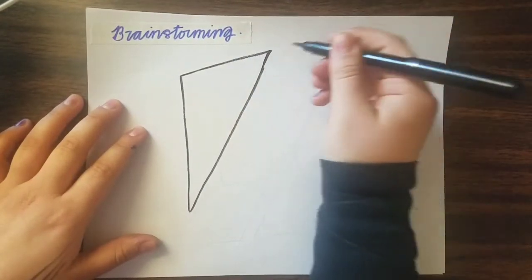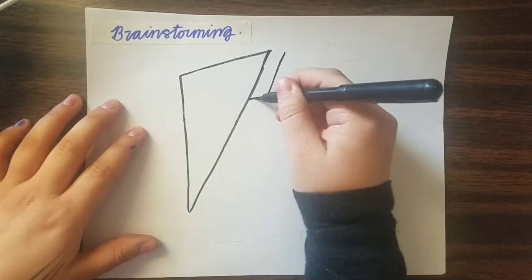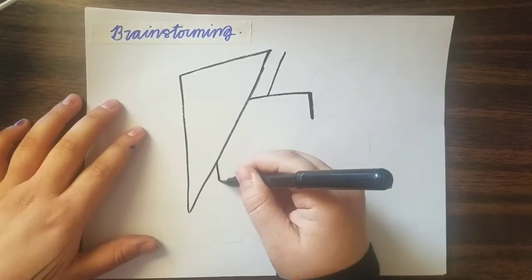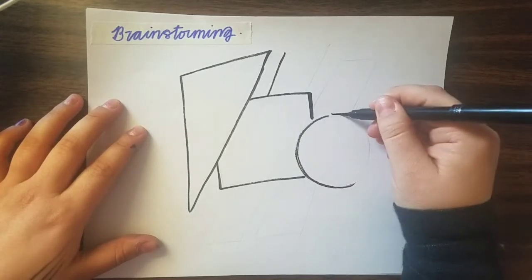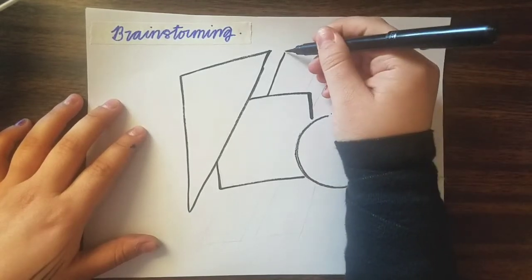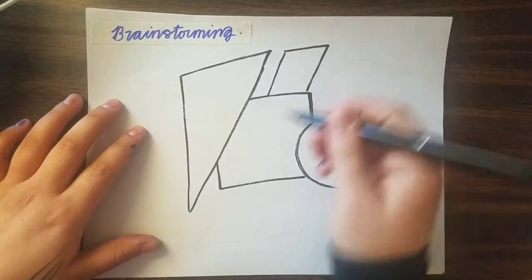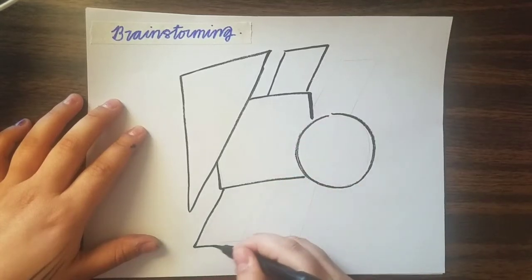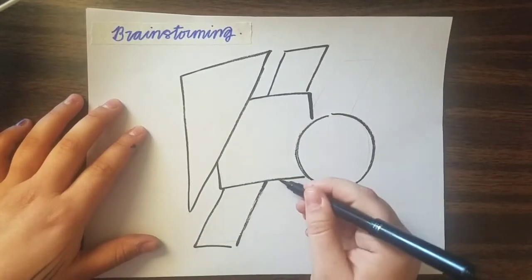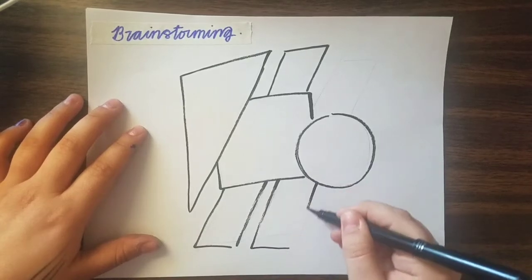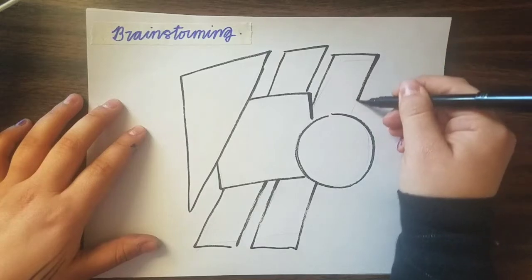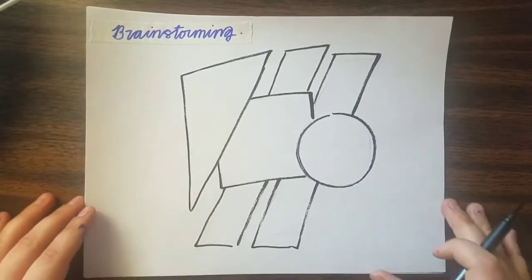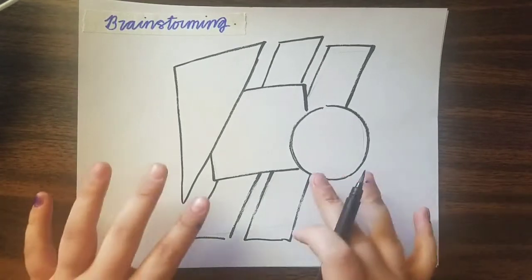Triangle is always a good one. I like squares. I think squares look really nice. Maybe if it had a circle in front of it. And then maybe some really long slanted rectangles in the back, right? It's kind of cool. It works. Again, we're just brainstorming, so we don't need to measure anything out. Now, this is pretty good.